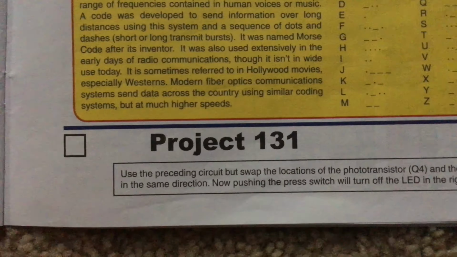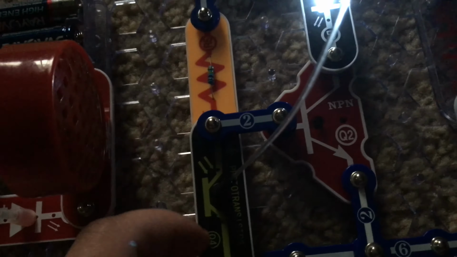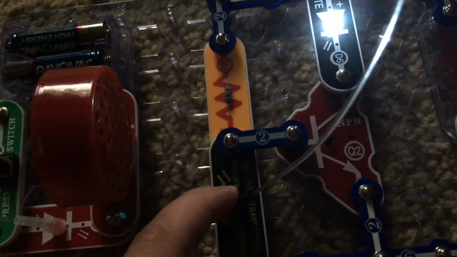Project 131 is fiber shutoff. We're using the same circuit, but we switch the locations of the phototransistor and R5 resistor. The positive end of the phototransistor will remain away from me.